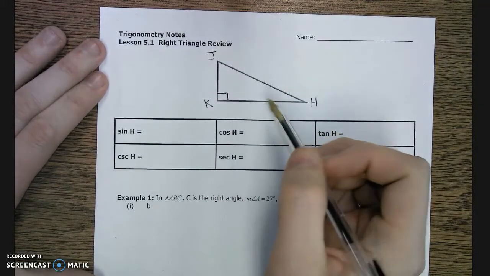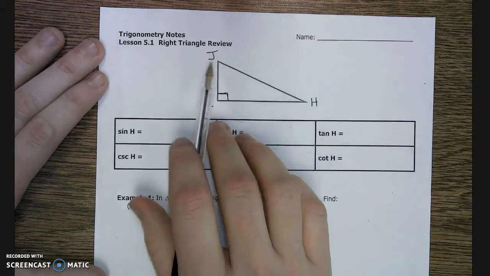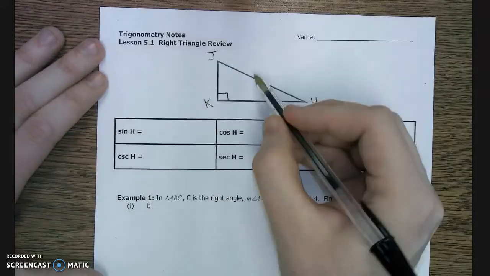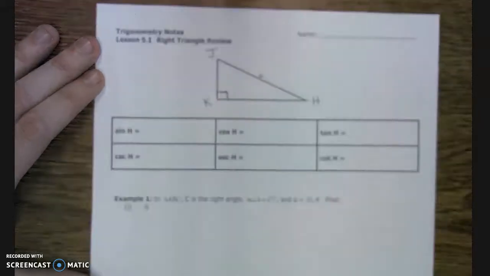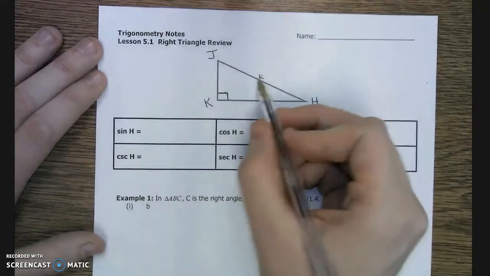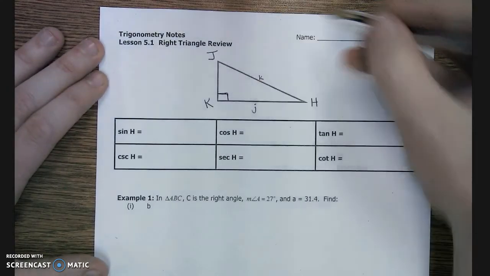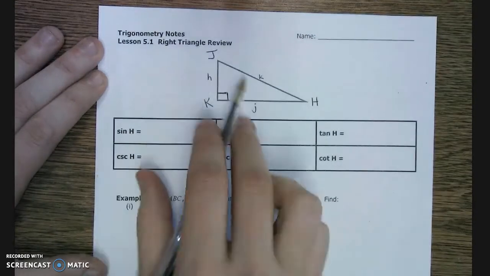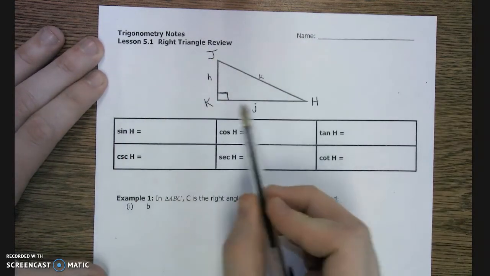Let's say we've got a right triangle here, triangle JKH. Usually we use capital letters for the angles, and then the lowercase letter for the opposite side. So lowercase k would be the side opposite uppercase K. Lowercase j is side j, opposite angle J. And lowercase h is opposite uppercase H. So this is h's opposite side, k's opposite side, and j's opposite side.